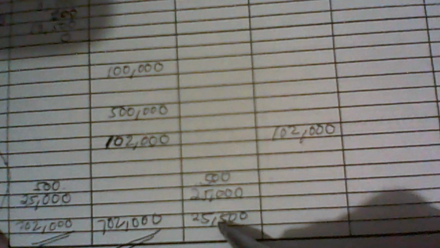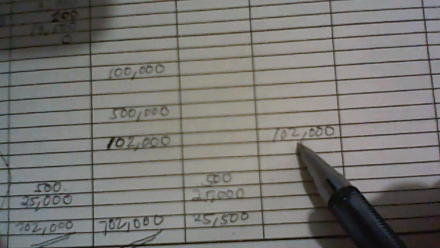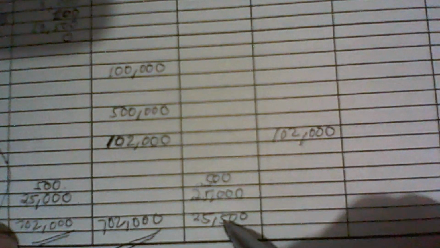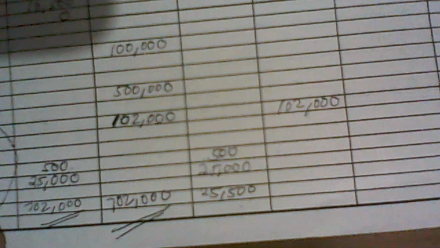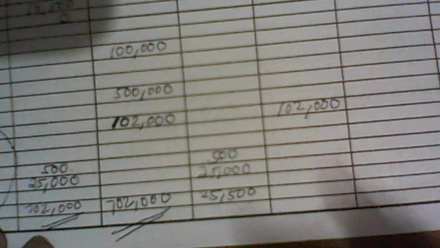You need to deduct the 25,500 from the 102,000 income we collected in the month of April. Okay, so 102,000 minus 25,500 equals 76,500. It means that the net profit is 76,500 pesos.